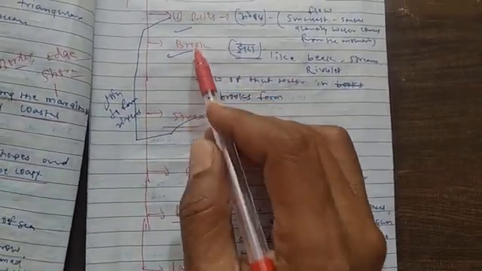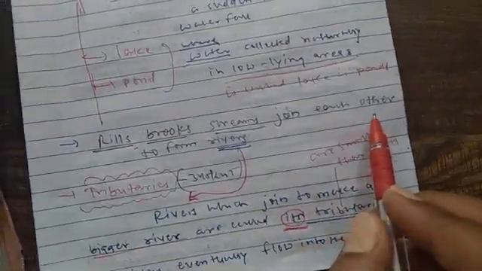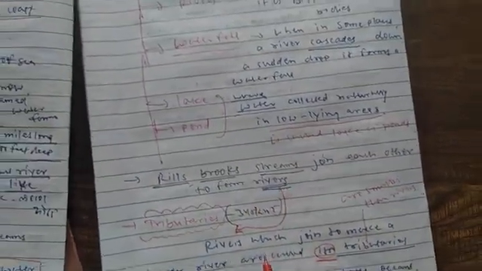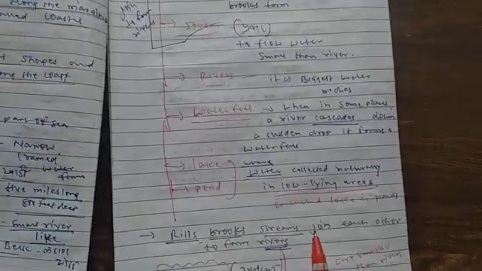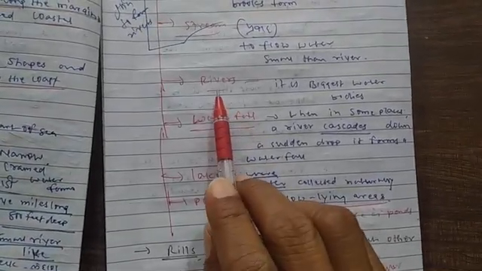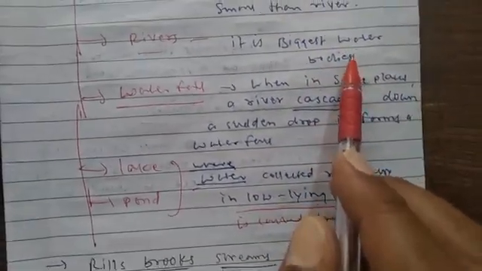When these rills, brooks and streams come together and combine, they form rivers. And these rivers again join another river. Let's see that. The river is the biggest of these water bodies.